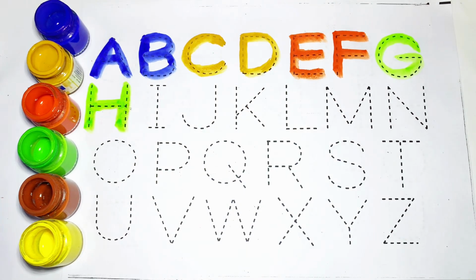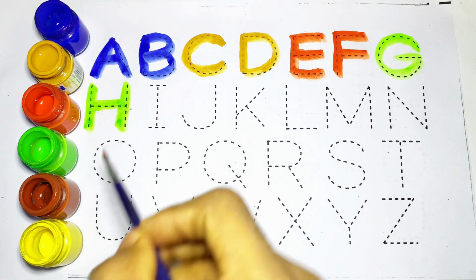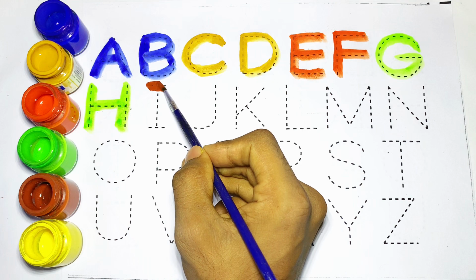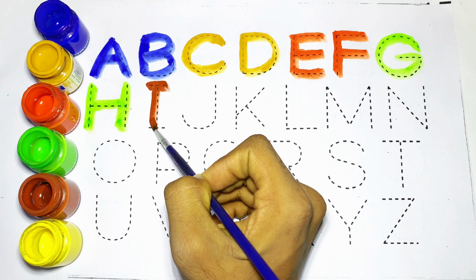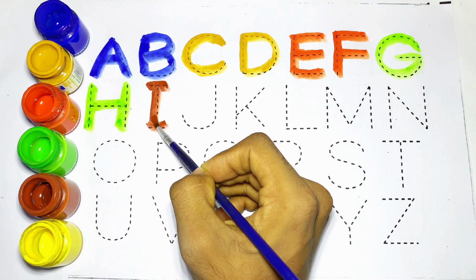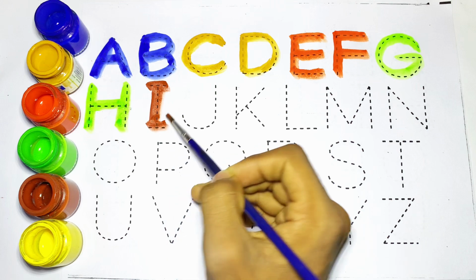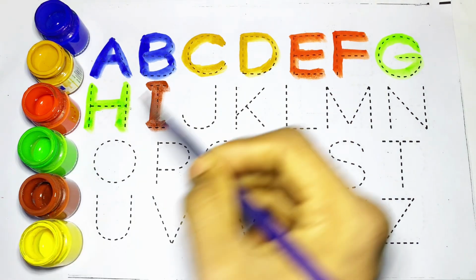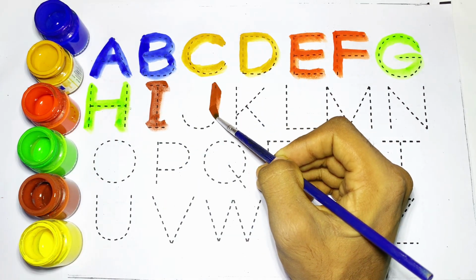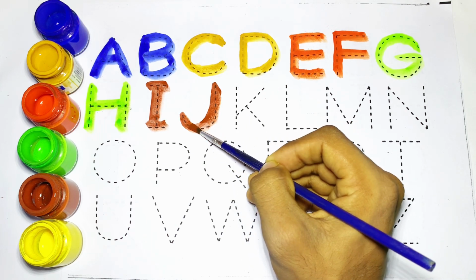Kids, now draw I. I for ice, I for ice cream. The alphabets of I. And use brown color. Kids, again use brown color and draw J. J for joker, J for jackfruit. The alphabets of J.